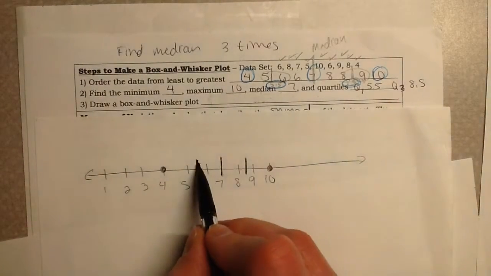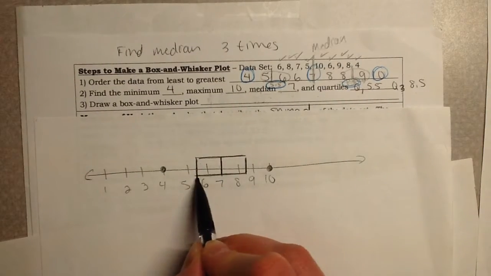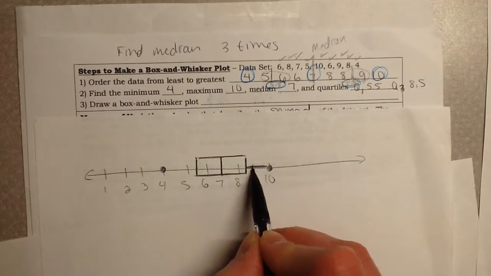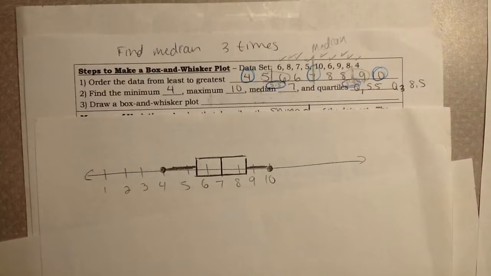This is going to give me, the 3 medians will make a box. The max and the min will make the whiskers. Okay, so there's your box and whisker plot.